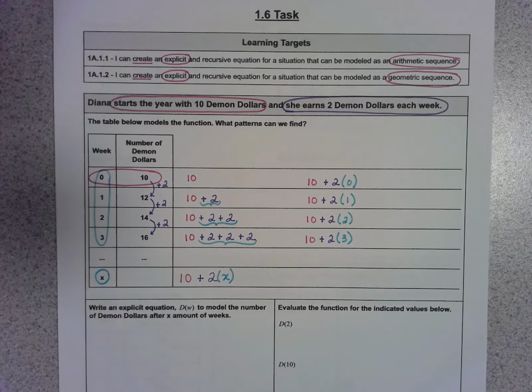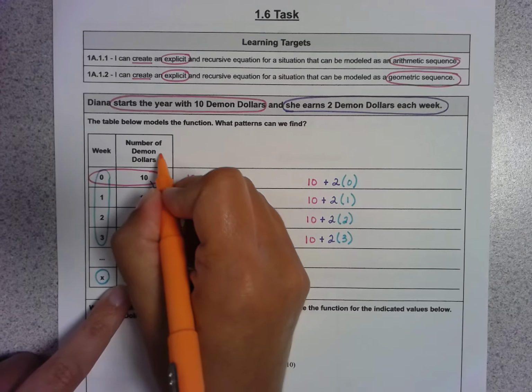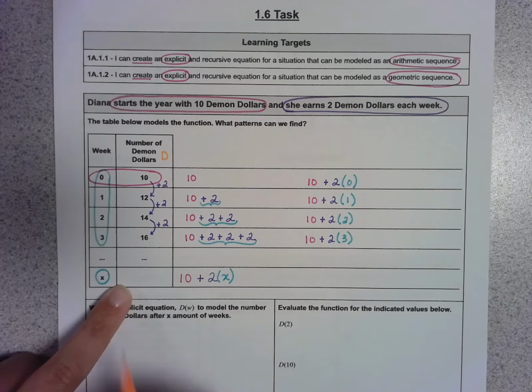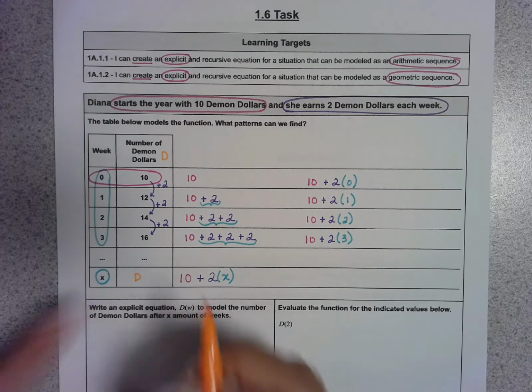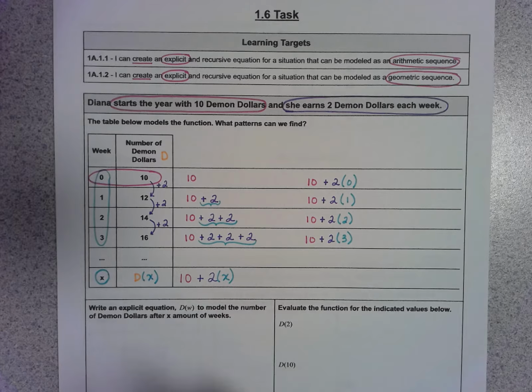Now, one last connection we need to make actually goes back to function notation, which we learned in our previous lesson. What we learned is that if your input is X, then your output would be the number of demon dollars. I'm going to call that D. So D of X with X inside the parentheses.